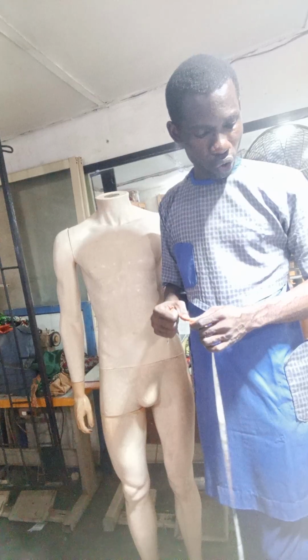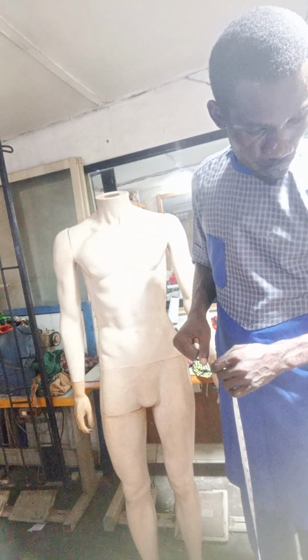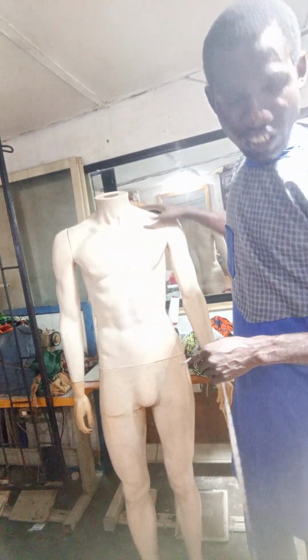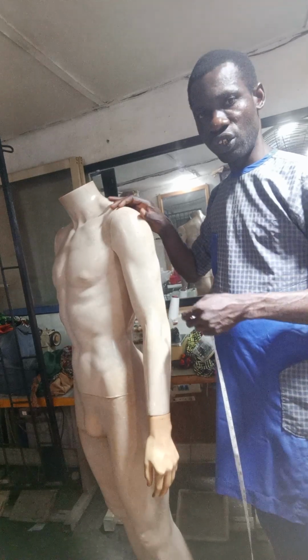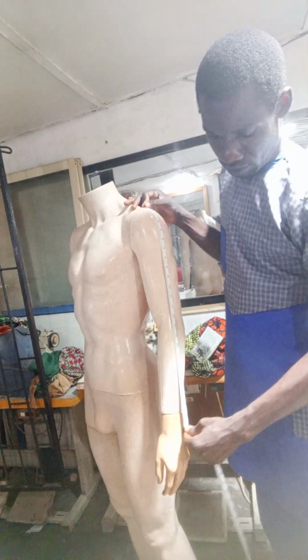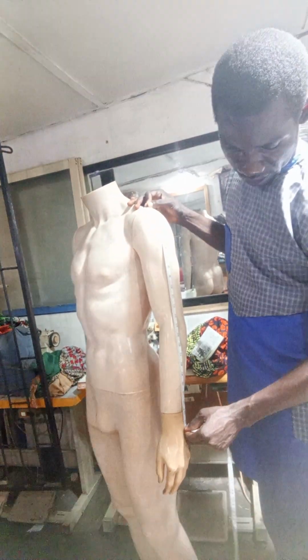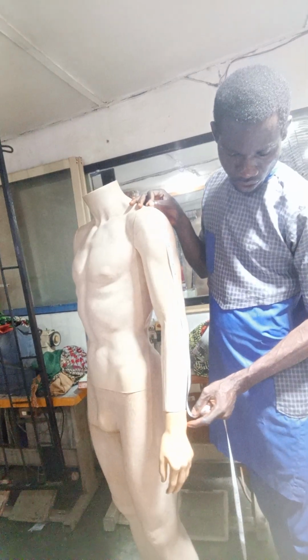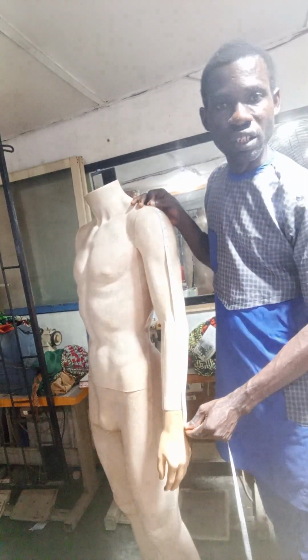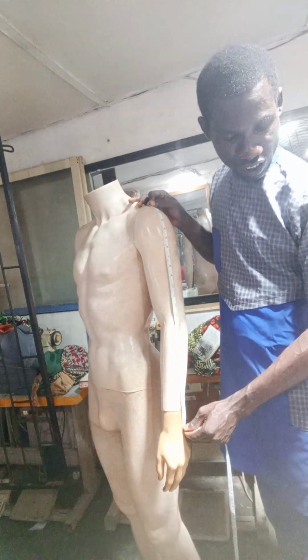Now, we have the sleeve, which is from these joints here to this place, this bone. This is the sleeve.